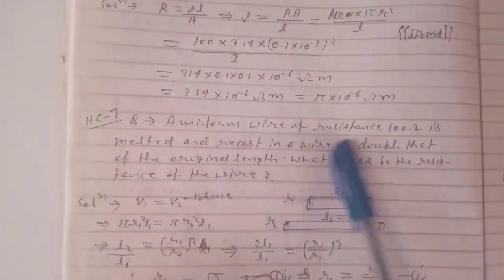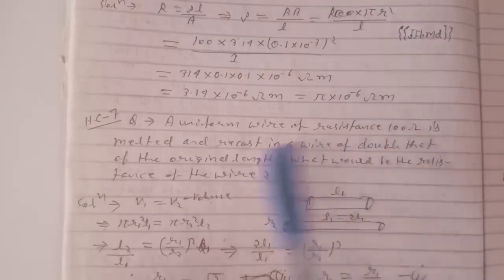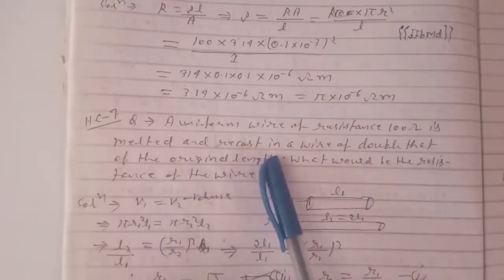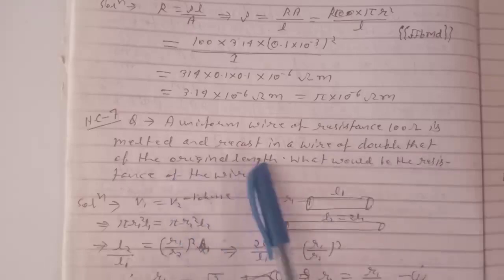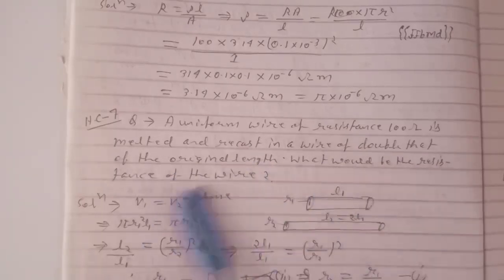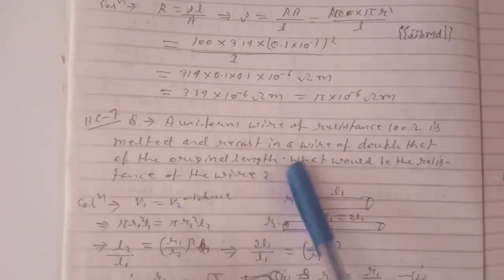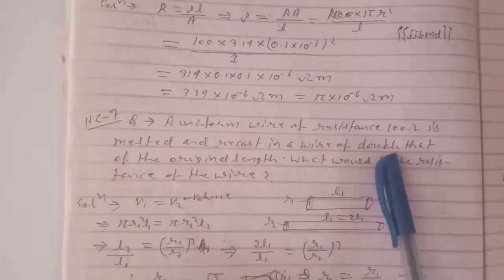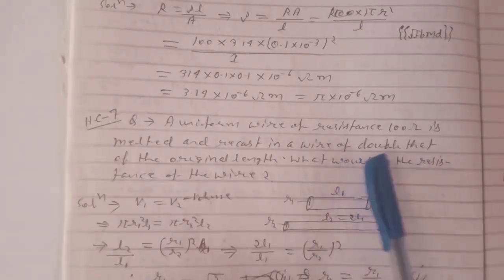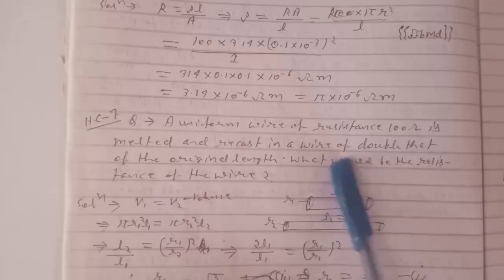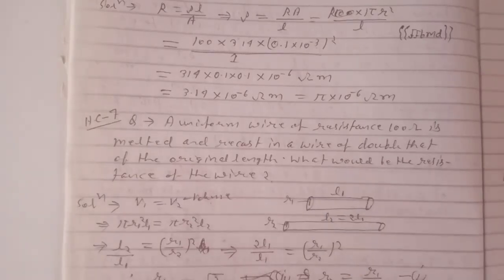A uniform wire of resistance 100 ohm is melted and recast in a wire of double the length of the original. What would be the resistance of the wire? Because resistance changes when length and area change, but resistivity remains the same because the material is the same. So we have to first calculate the length of the new wire.